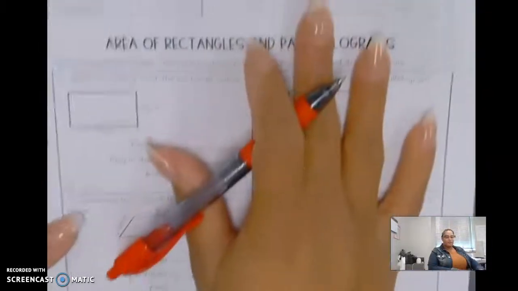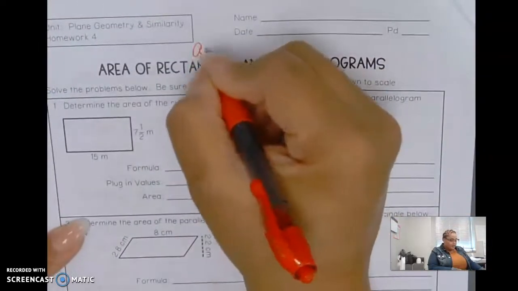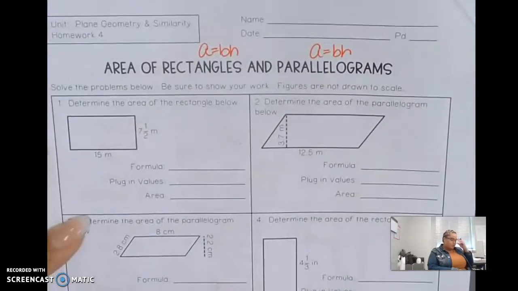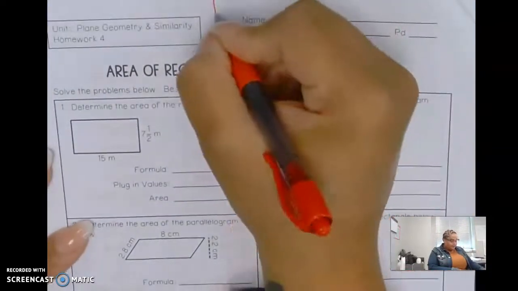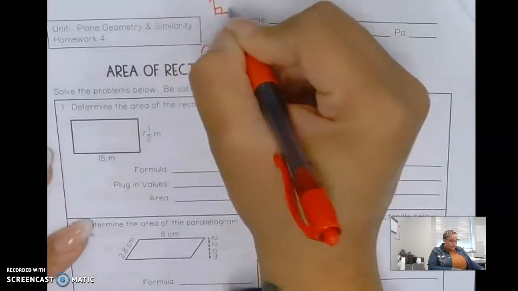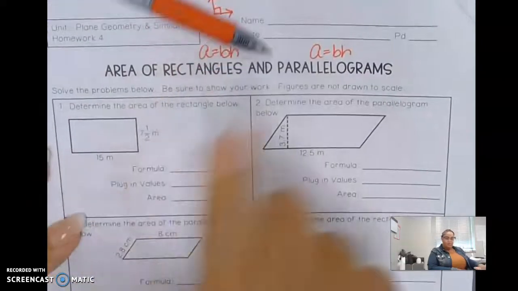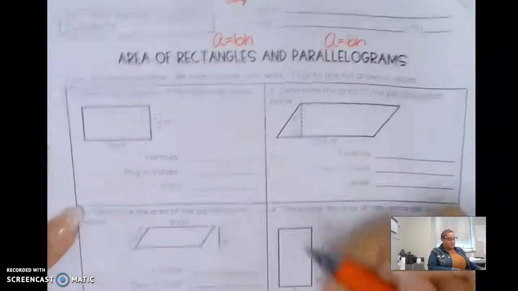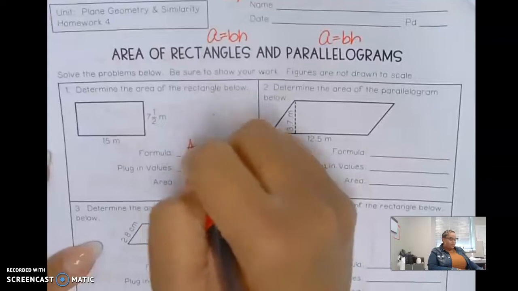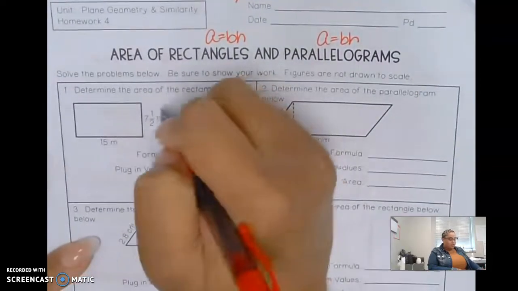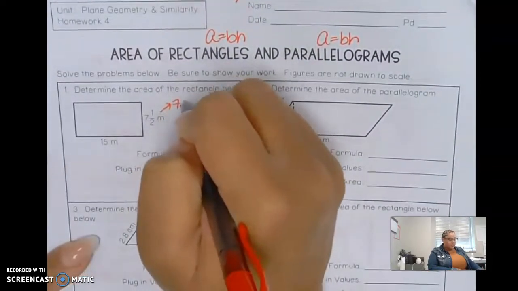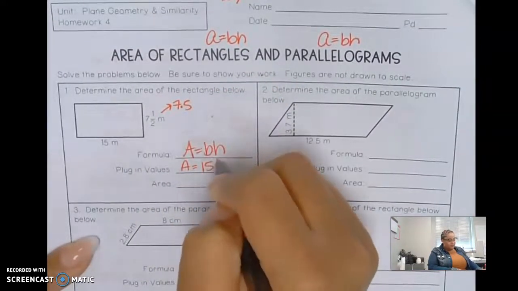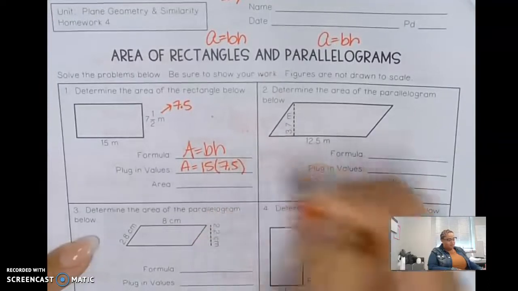Next, area of rectangles and parallelograms. A equals BH. Base and height form a right angle. So remember the L going up and down for your height and left and right for your base. Formula, A equals BH. I would turn this into a decimal, 7.5. Plug in values. A equals 15 times 7.5.